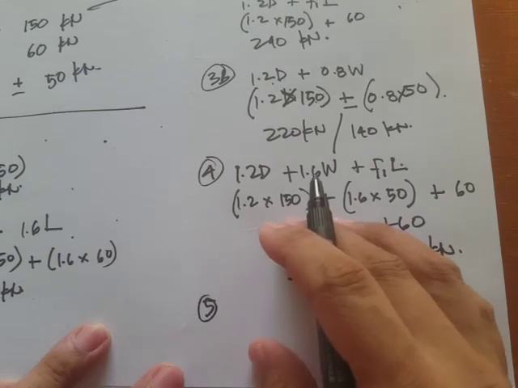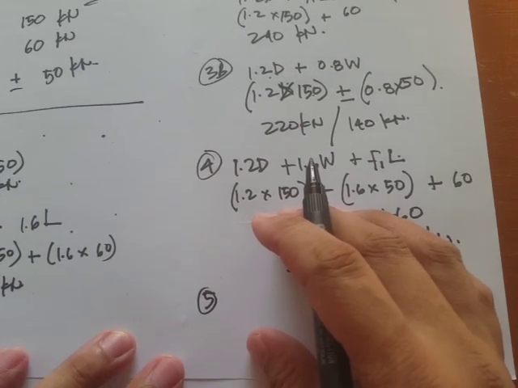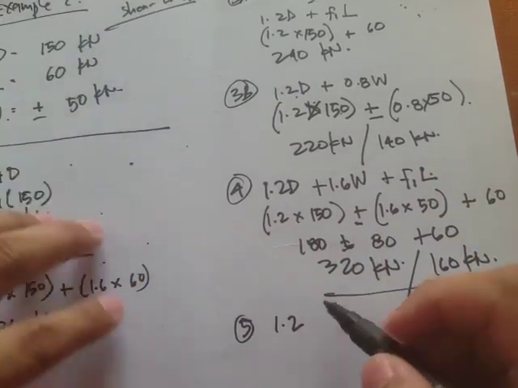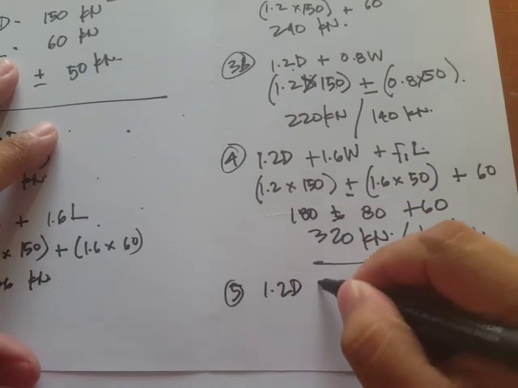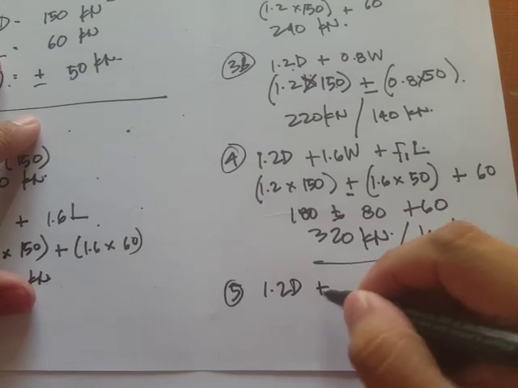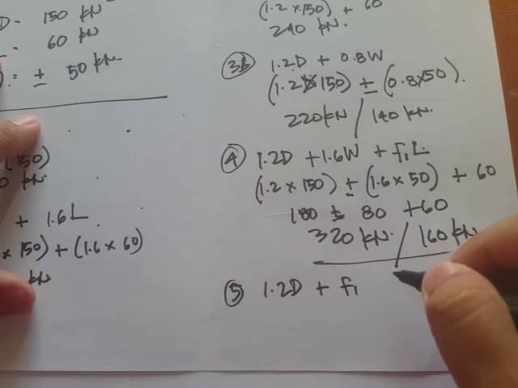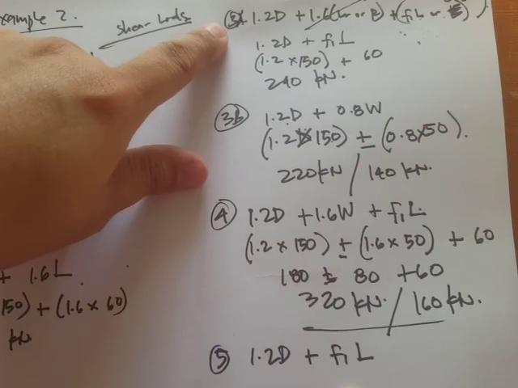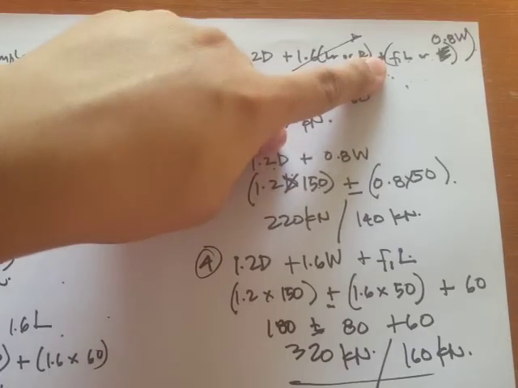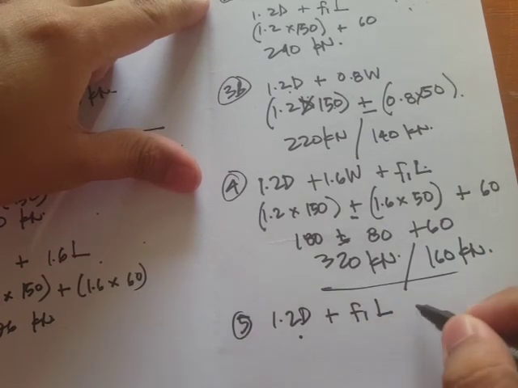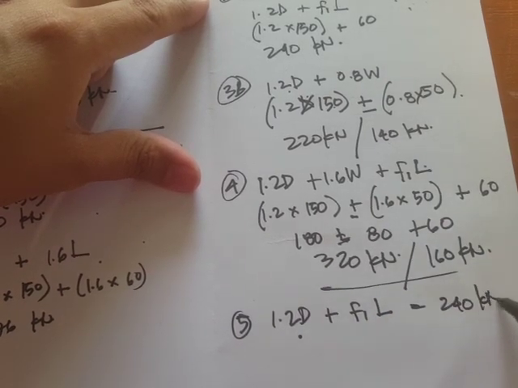Now we still have to check the fifth load combination. We have 1.2 dead plus 1.0 earthquake. We don't have that, so we'll just skip that one out, plus F1 times L. So I think this is just the same as this one. We have 1.2 dead plus F1 sub L. Okay, so let's just write 240. So 240 kilonewtons.